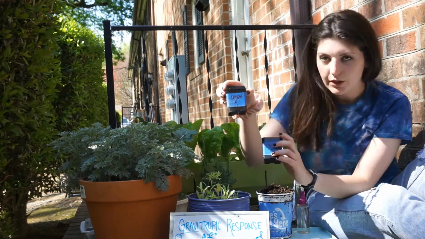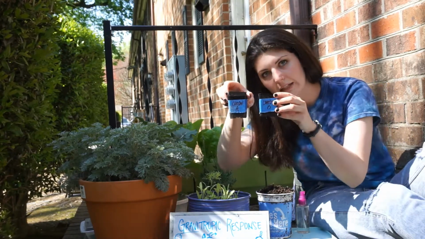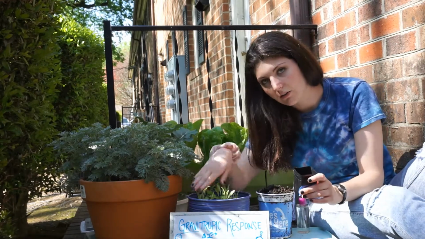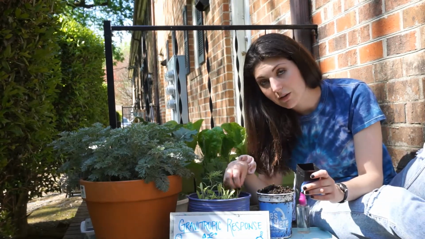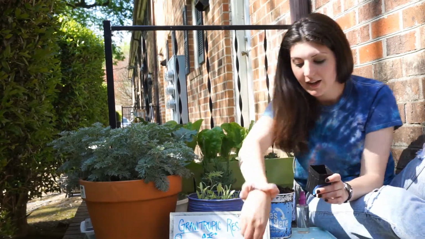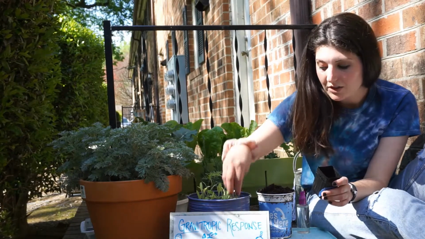I have Control A and Control B. Controls, they'll just be the ones I'm transplanting. I have 6 wildflowers of this, I guess the same type. I don't even know what they are. I should have looked that up. It's good backyard science, guys, backyard science. I'm just gonna transplant them into here and they will just grow straight up.